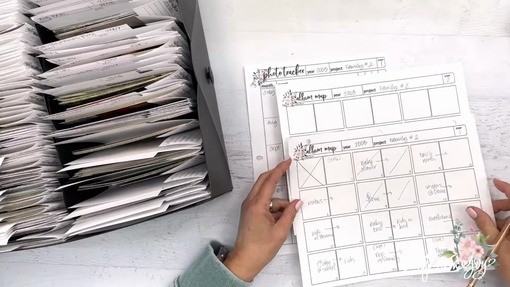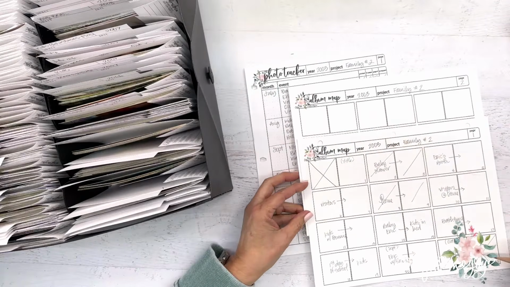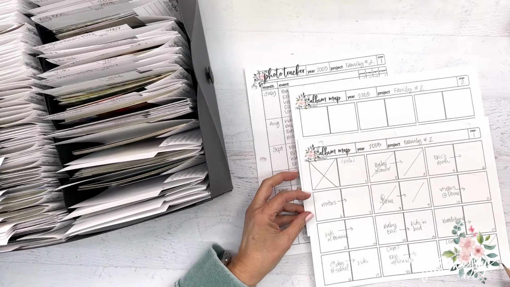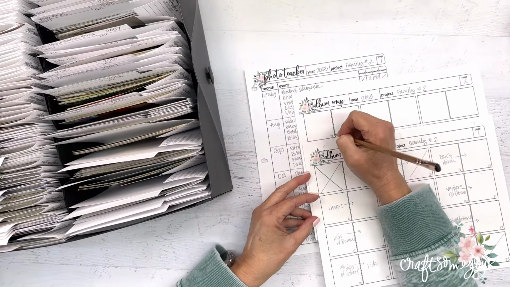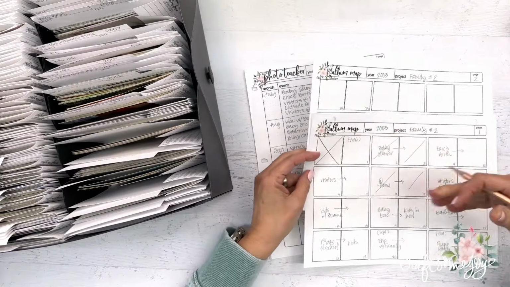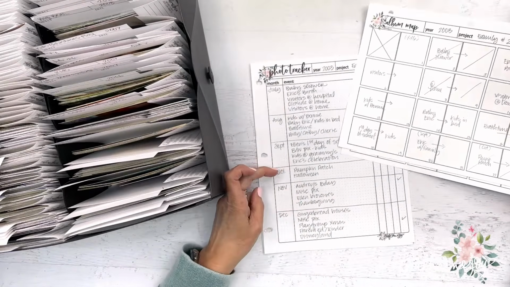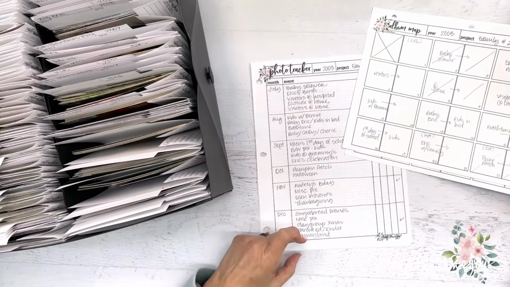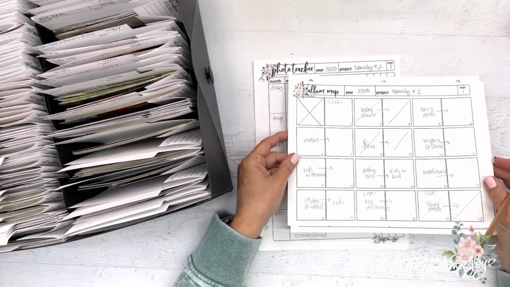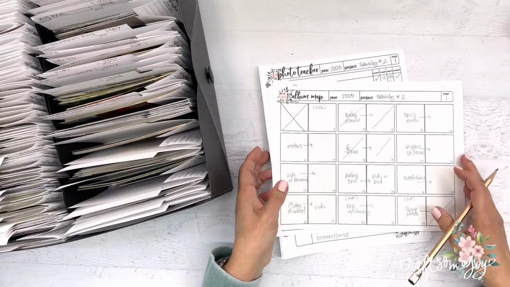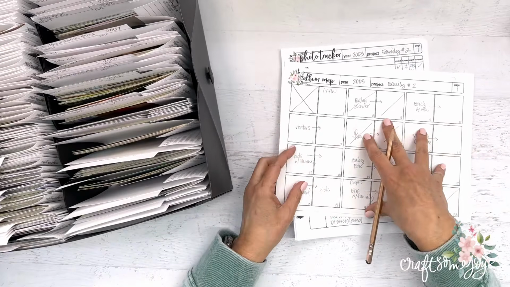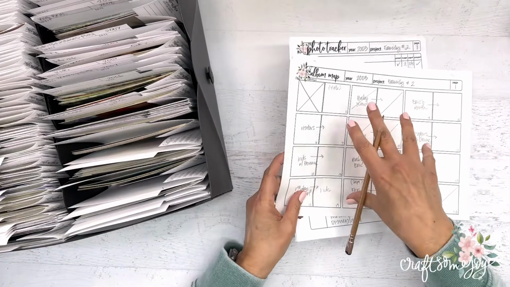Okay, so then this just continues along. So you can see page 22, 23, 24, 25, and you're going to just kind of keep going. And so I have October, November, December, and then my album is done. Album number 2 is done. So now let's take a look at what that looks like.